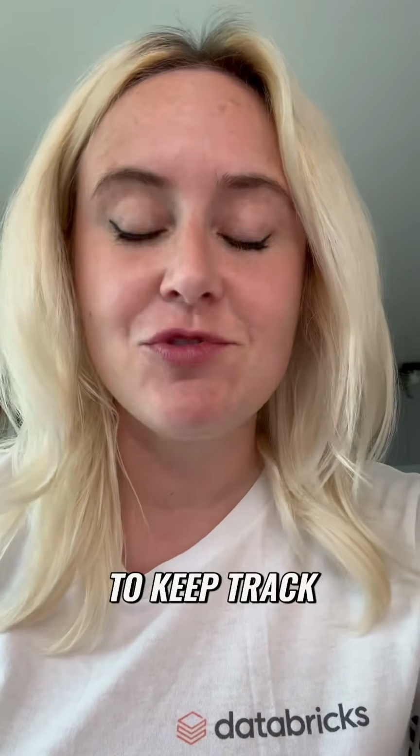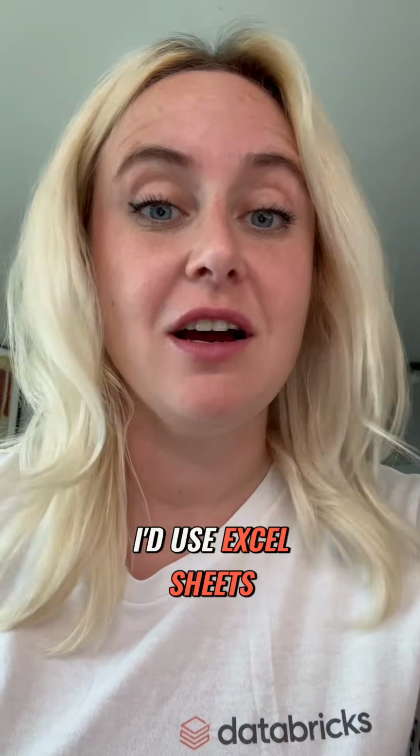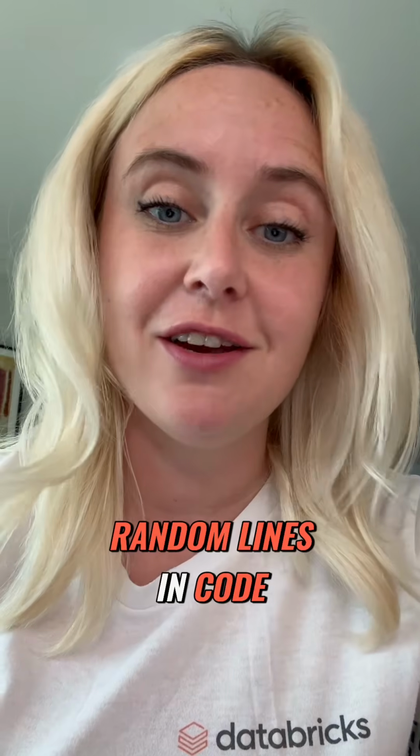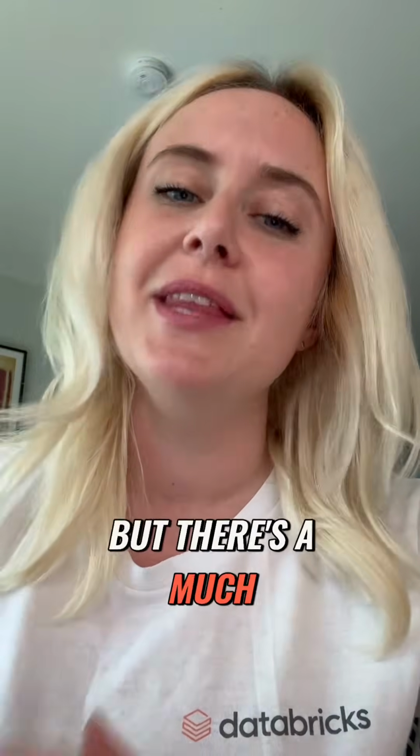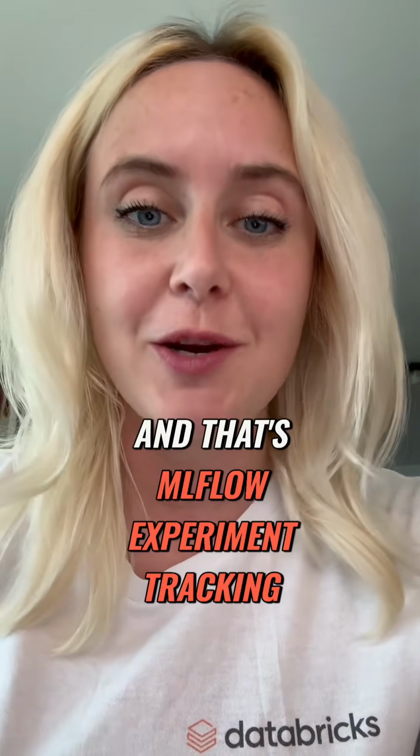I was an analyst, I used to keep track of my models in so many terrible ways. I'd use Excel sheets, I'd have random lines in code, I'd even have post-it notes on desks, but there's a much better way, and that's MLflow Experiment Tracking.